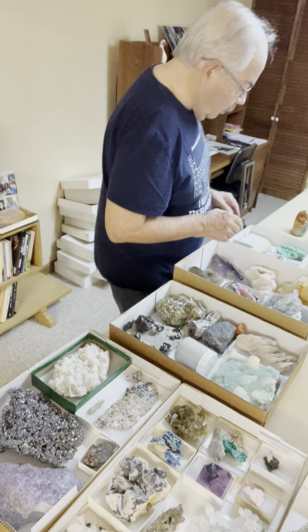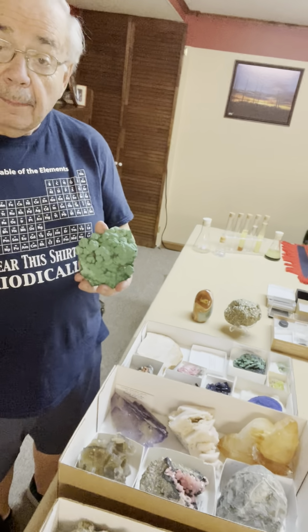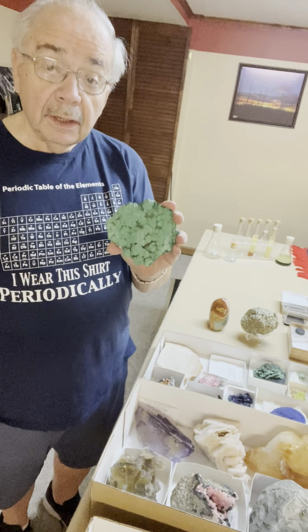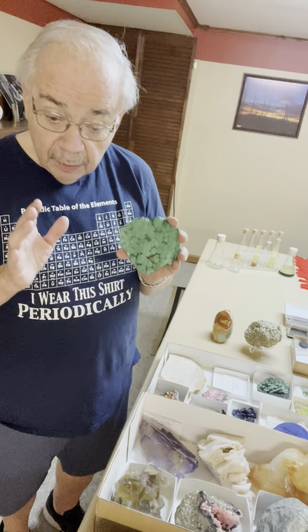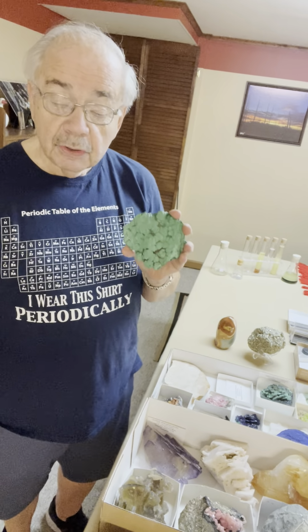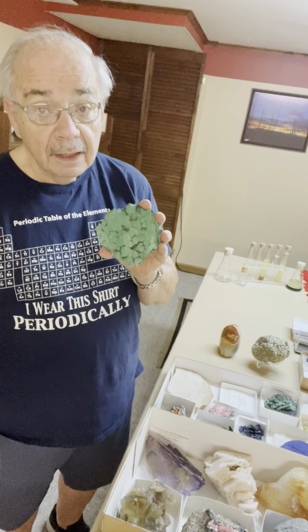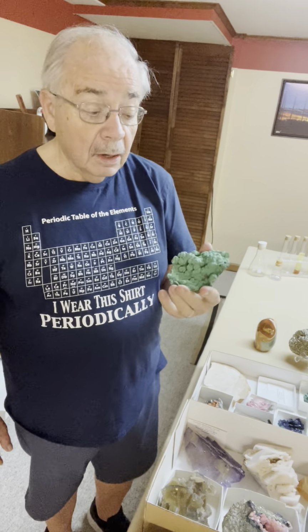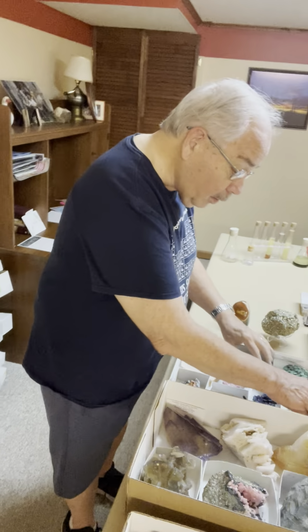Now, here's another one called cuprite or malachite, which is copper, basically. And it's green because it is copper. If you notice the Statue of Liberty, when she was put in initially and cleaned up, she was the color of a new penny. But in about a year or so, she turned green like that. And that's because copper does turn green. But not all copper is green.